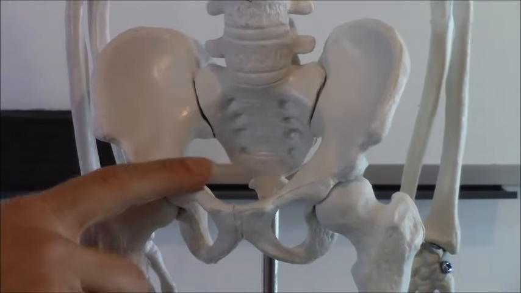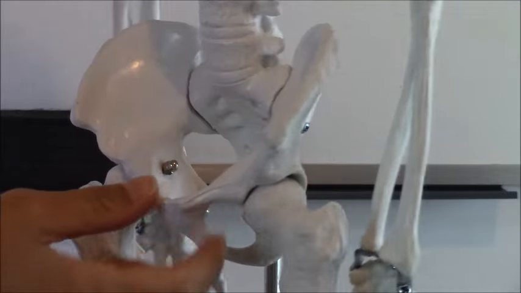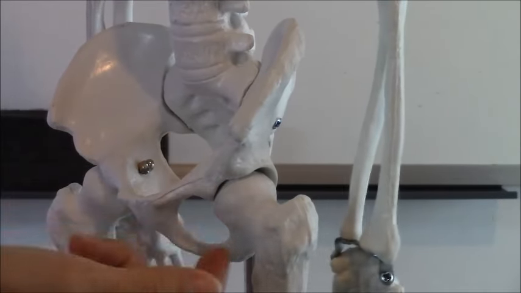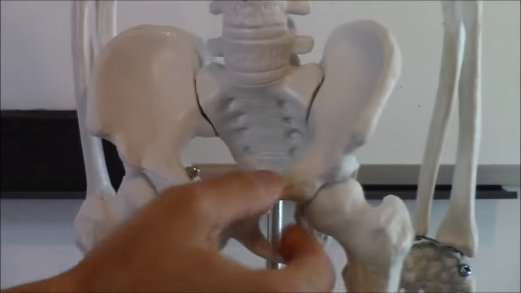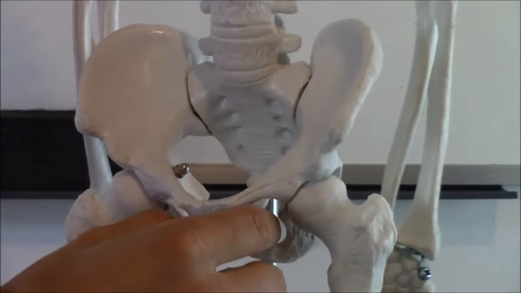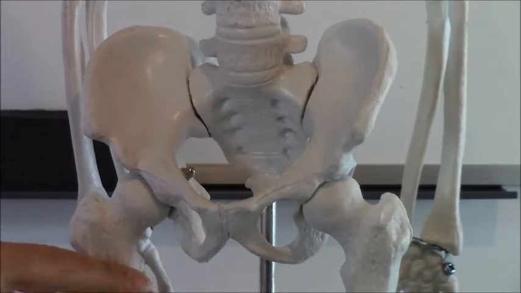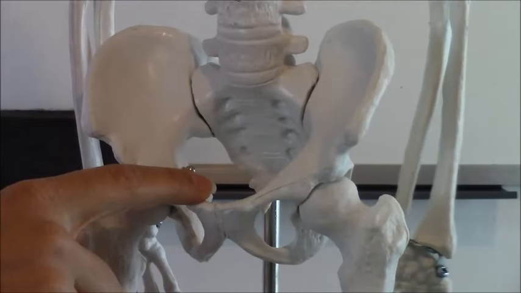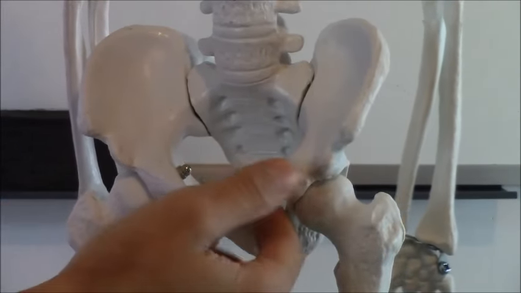And located below the pubis is called the obturator foramen. It's this hole right here. Now remember this by foramen. The word foramen means a hole opening into a bone. So whenever you see that, think of that. And the obturator foramen is created by the ischium, which we'll go over here in a second, and the pubis, and it allows nerves and blood vessels to pass through here.